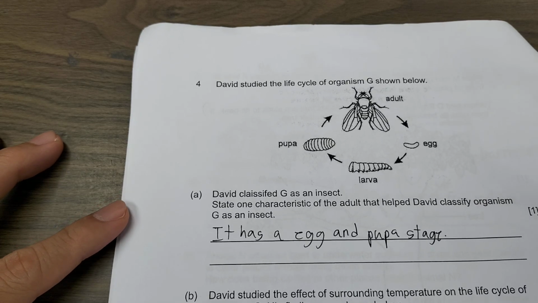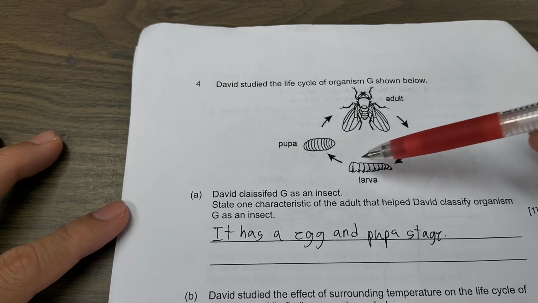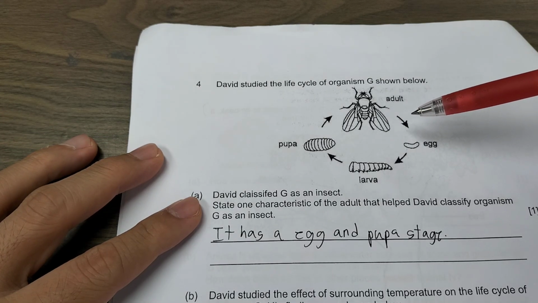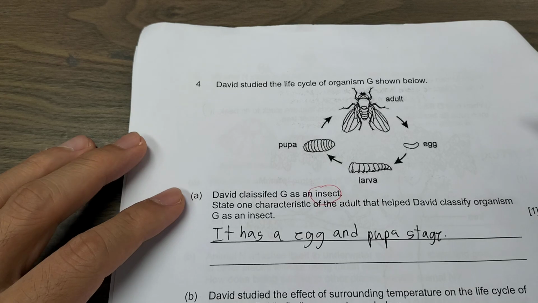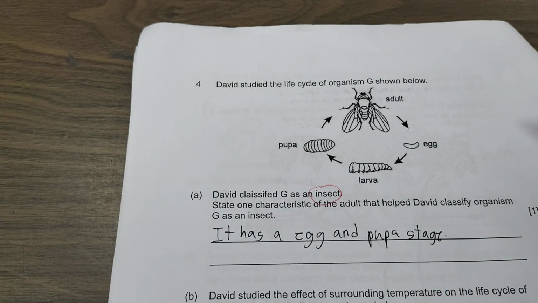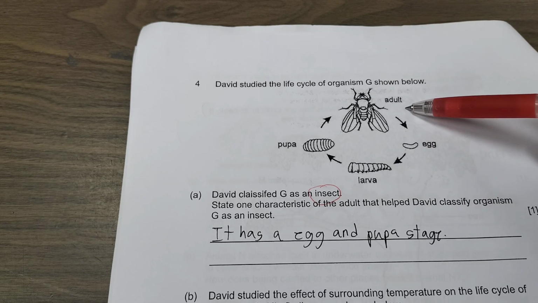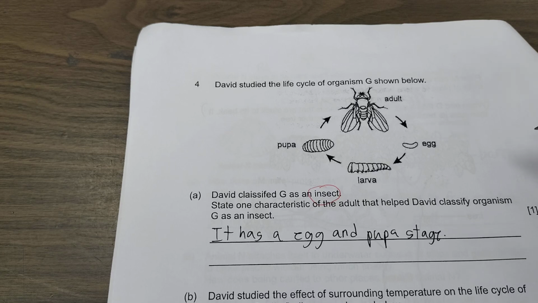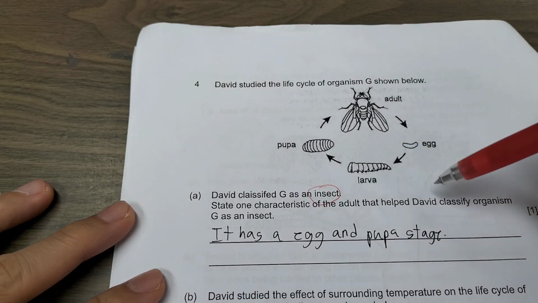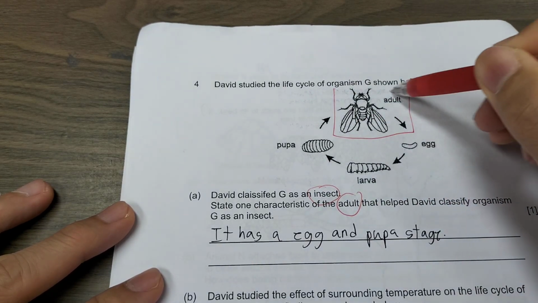Right, for instance, this question: David studied the life cycle of organism G shown below, and David classified G as an insect. So this is from your P3 lesson on diversity of living things. You learn about fish, amphibians, reptiles, birds, mammals, and you're supposed to be able to identify organisms based on their observable characteristics. Now, state one characteristic of the adult that helps David classify the organism G as an insect. So, okay, this is an observable characteristic. It says adult. So the question says adult, so we only focus on this.